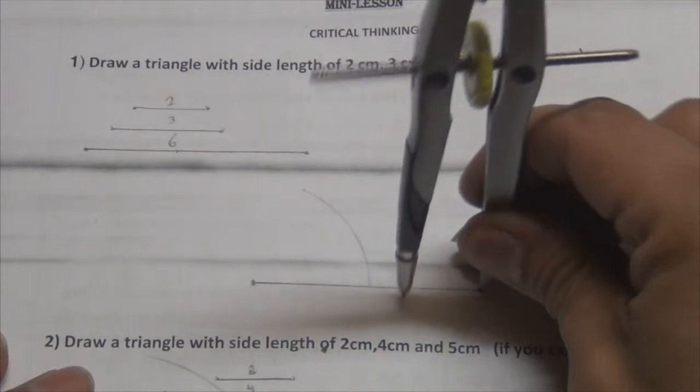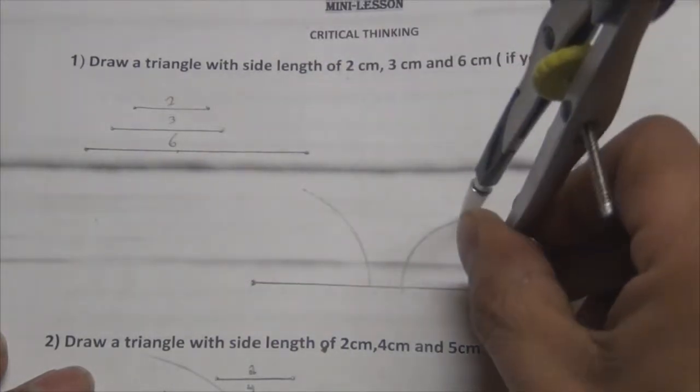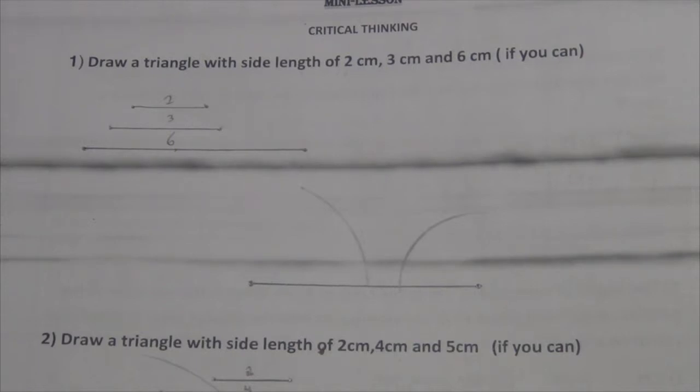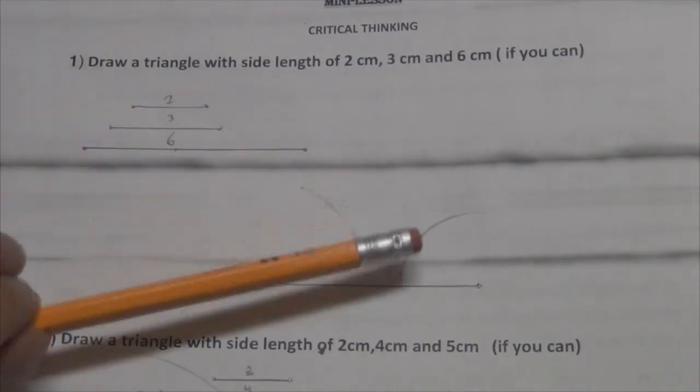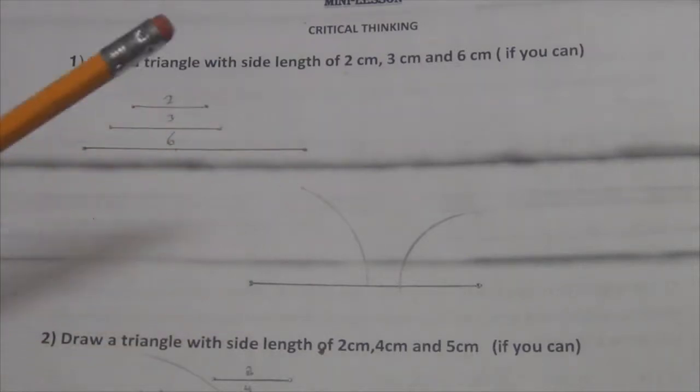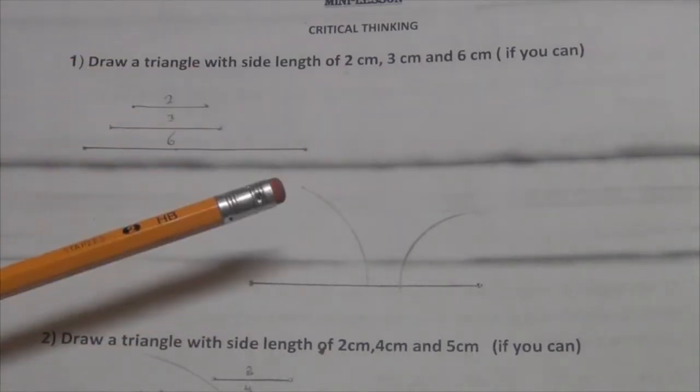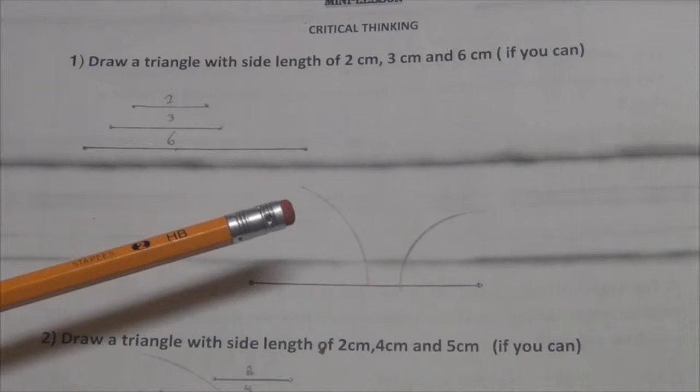Alright, if you got it, you got it. So I'm gonna draw the arc. Alright, I got a problem. The two arcs don't intersect. But hold on a second, they don't intersect? No. So, what are you talking about?